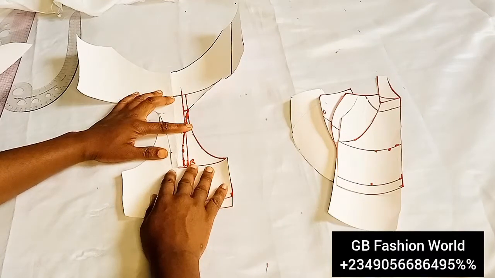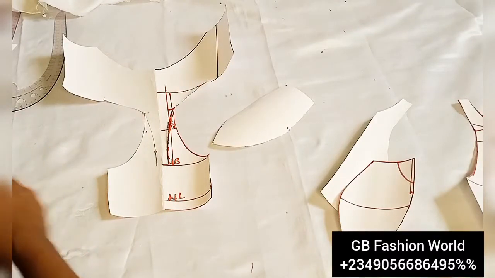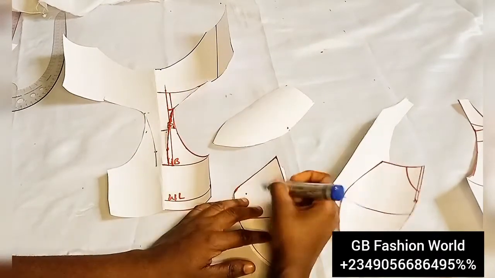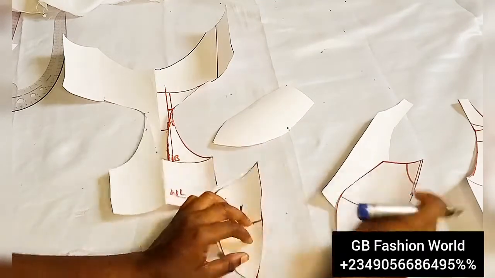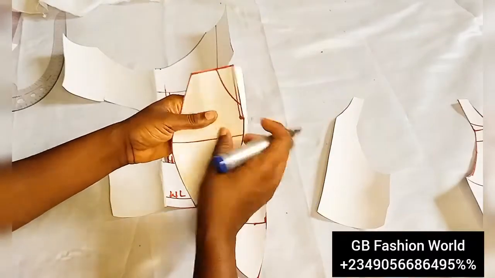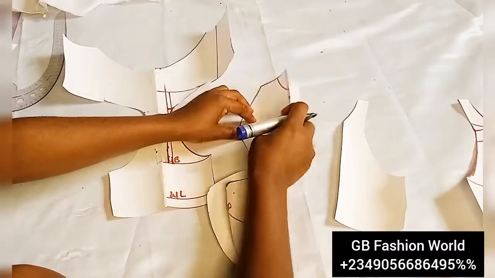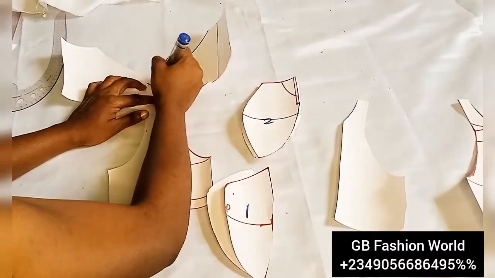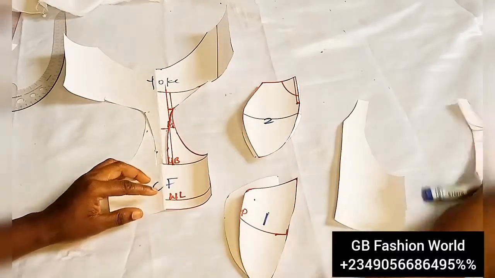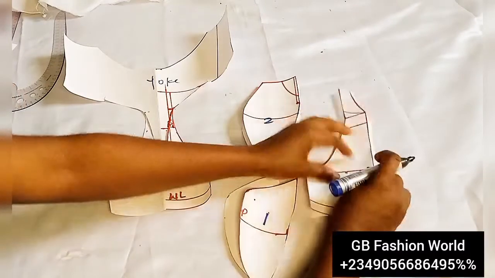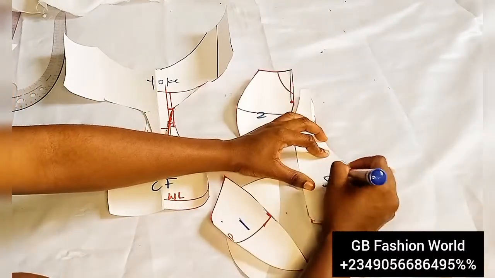Did you see it? So this 2 is number 1. So I'm going to label this: this is going to be 1, 1, 1. And this is 2 and 2. Did you see? This is the yoke. This is the center front. This is the side seam for the front.